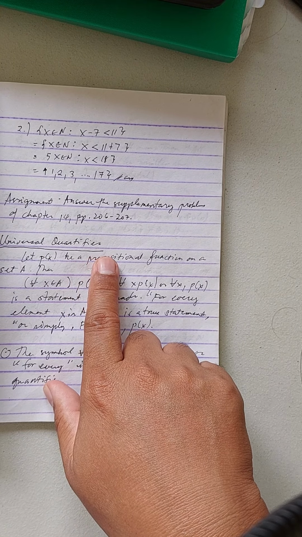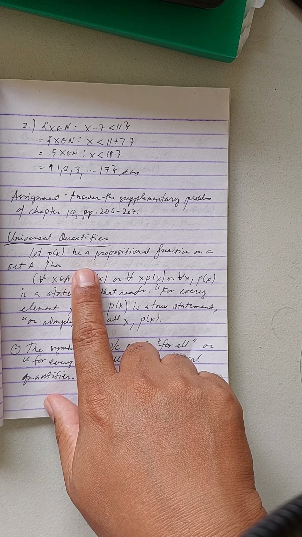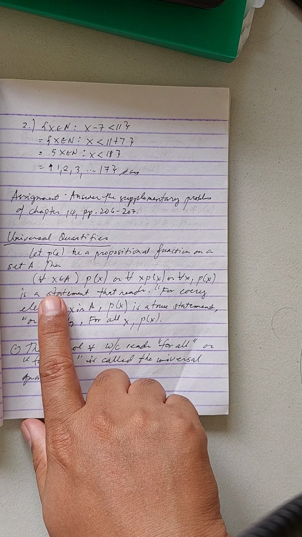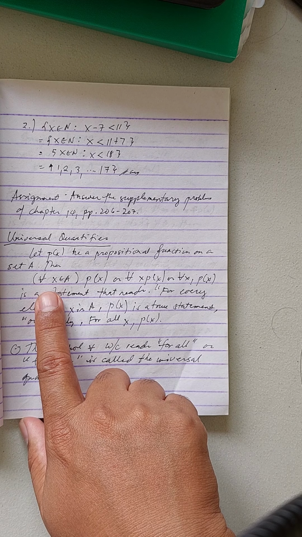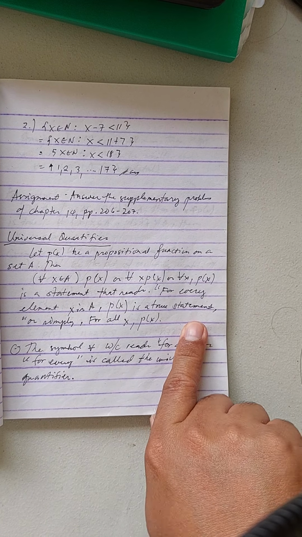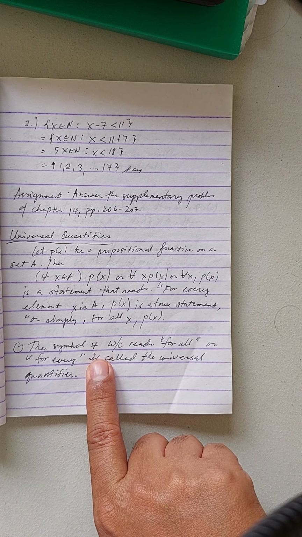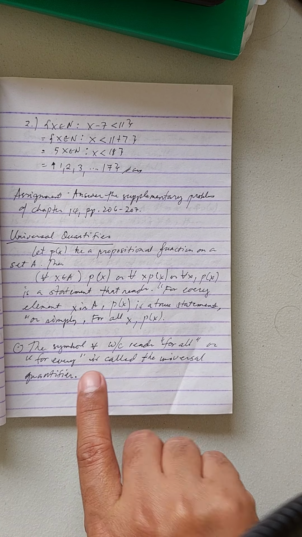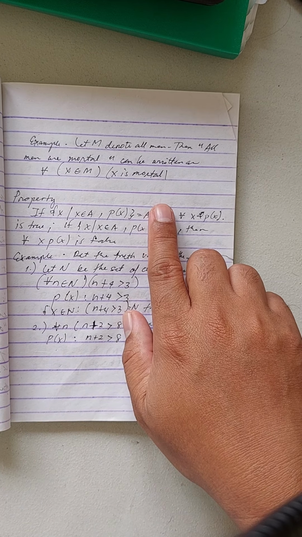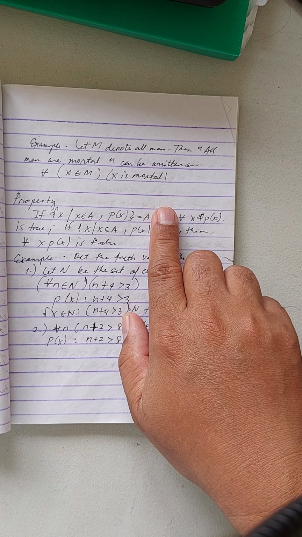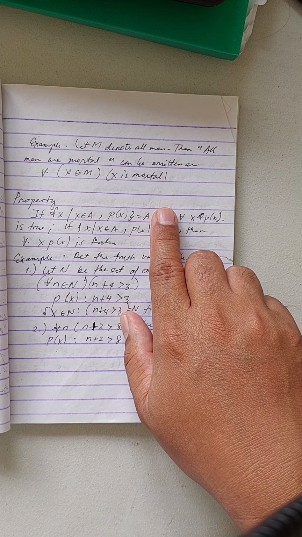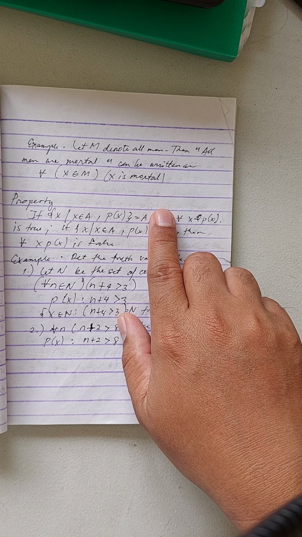So let's proceed. Universal quantifier. Let the proposition be a propositional function on set A, then for all, it is universal, for all, for every x element of A in a proposition. The symbol for which, for all or for every, is called the universal quantifier. Example, let M denote all men, then all men are mortal can be written: for all x element of M, x is mortal.